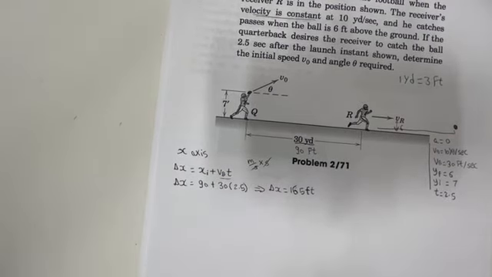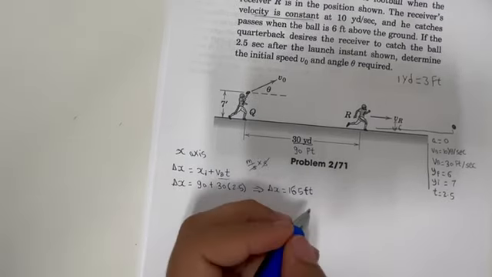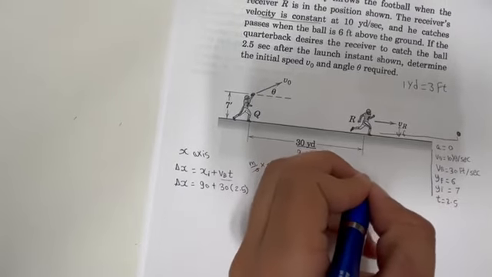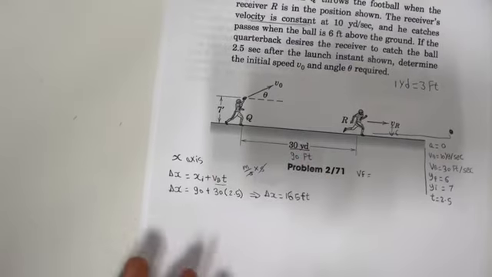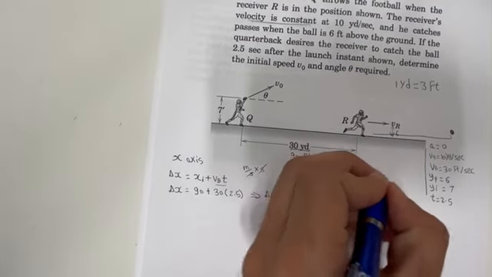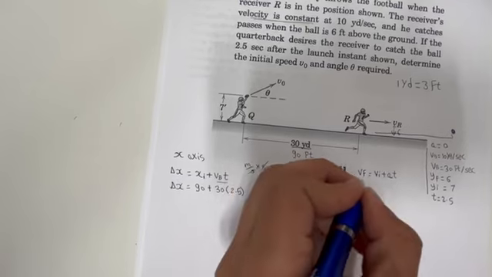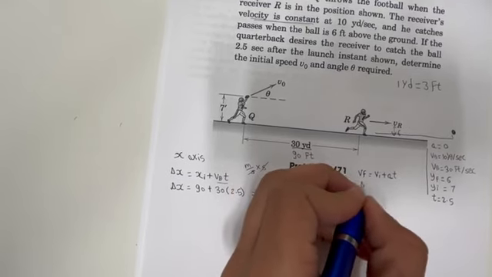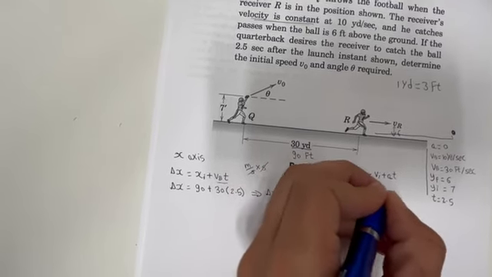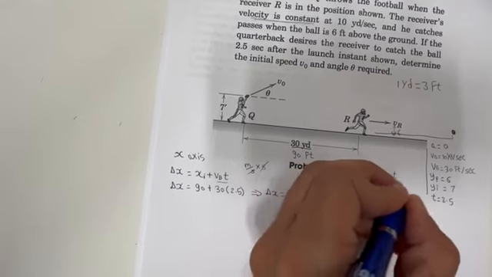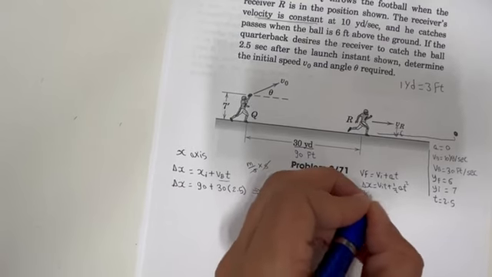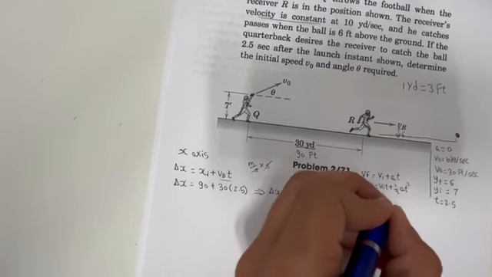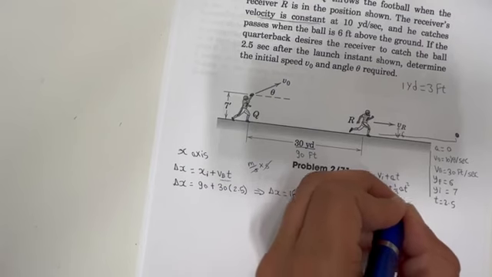Now we can start to solve with the kinematics equations. I will write down the kinematics equations: x equals x initial plus v t plus half a t squared, and v final squared equals v initial squared plus 2as.